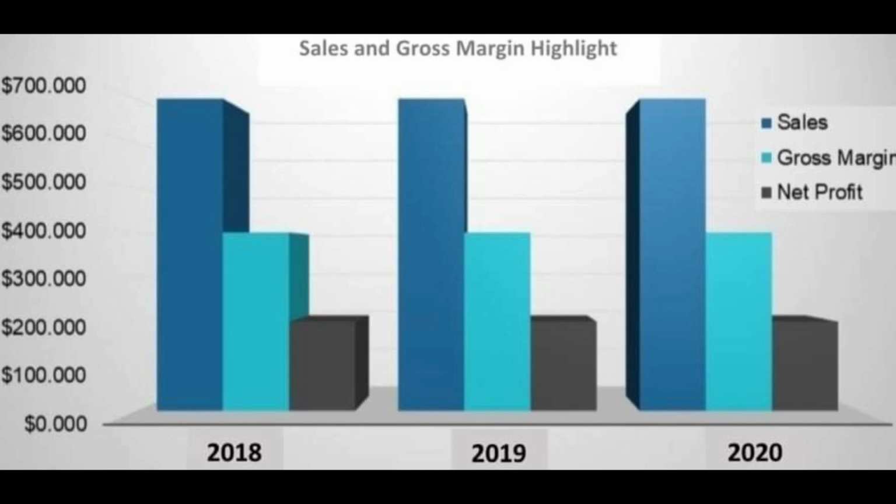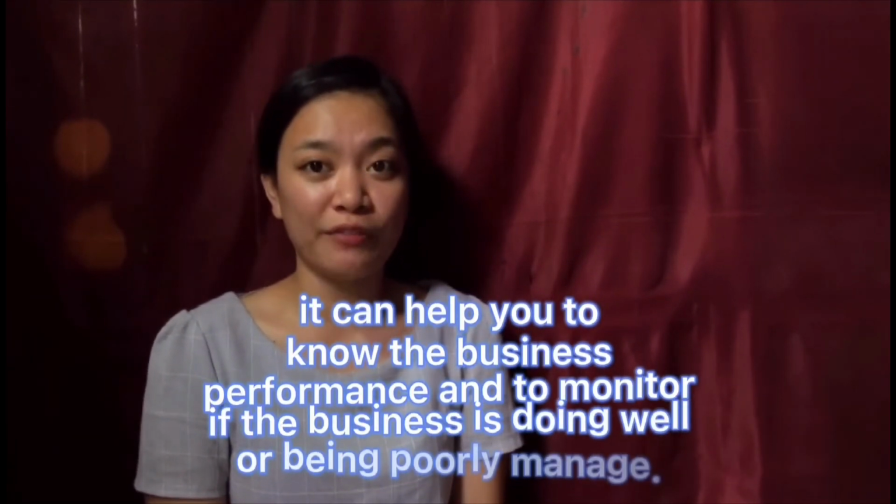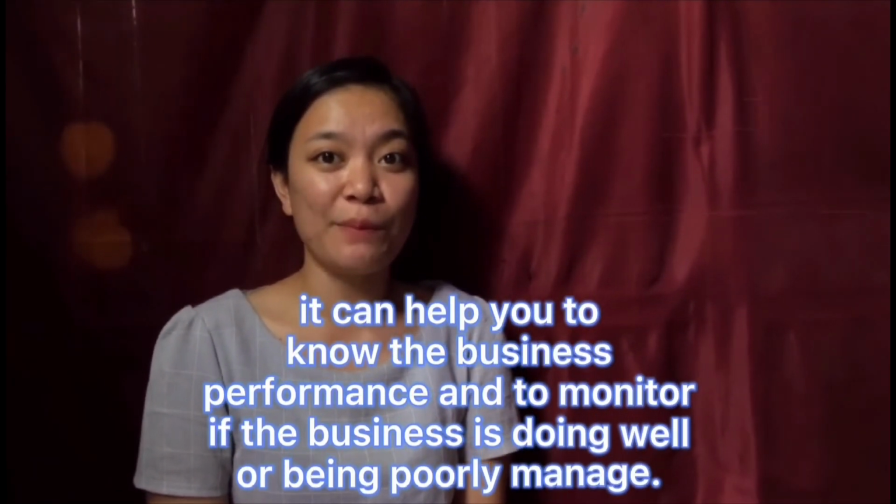And now that we have our graph, a business owner can clearly see that the business has excellently maintained their high sales, gross margin, and net profit for the 3 executive years of running the business. This is important to any part of a business, as it can help you know the business performance and monitor if the business is doing well or being poorly managed.